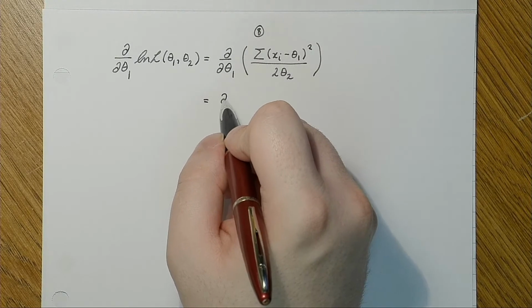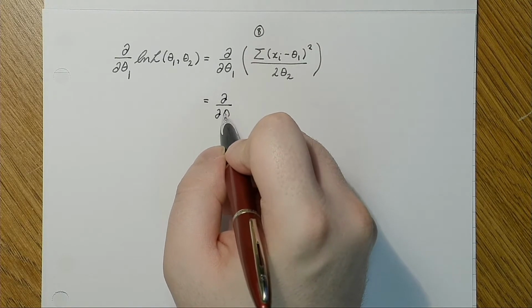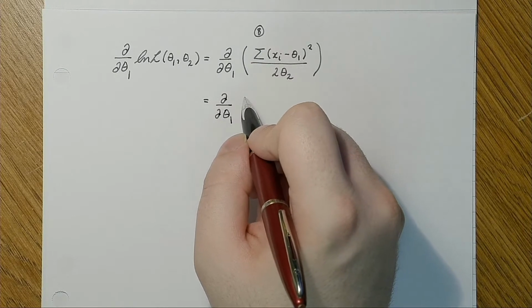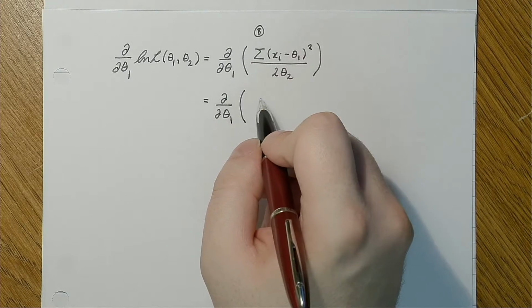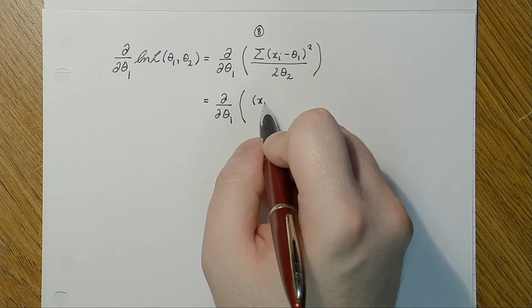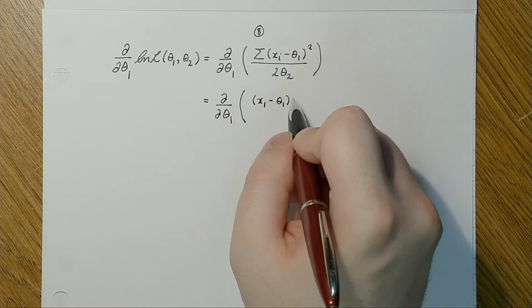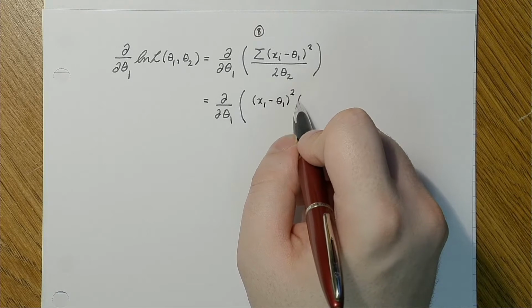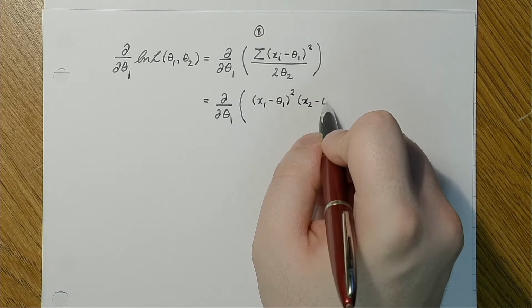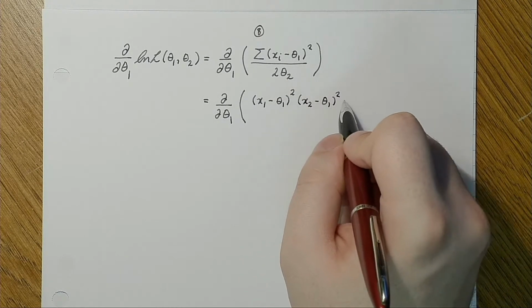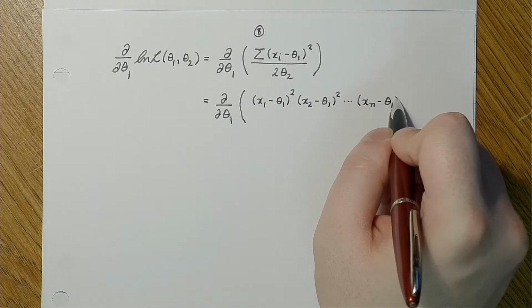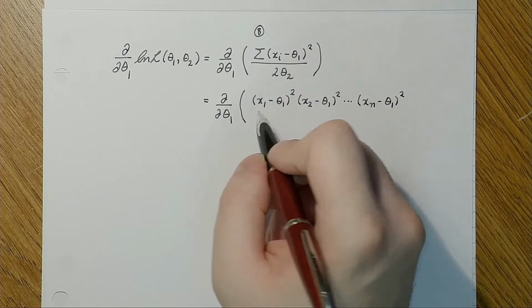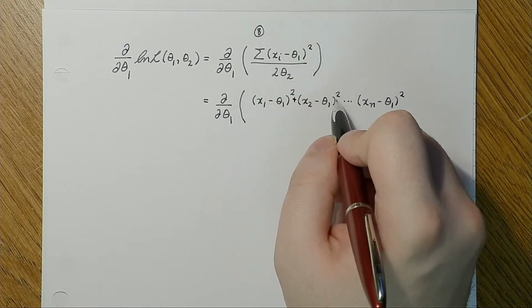So if it helps, I have to take, essentially, x1 minus theta 1 squared, x2 minus theta 1 squared, all the way up to xn minus theta 1 squared. And again, I'm summing these up.